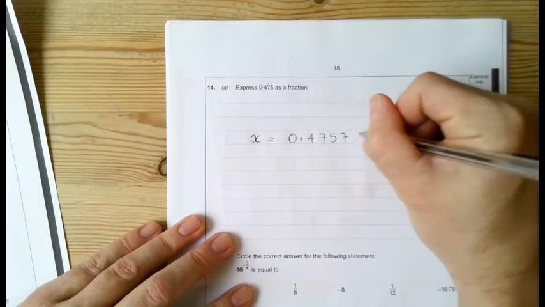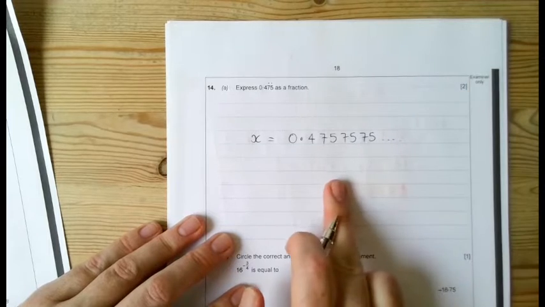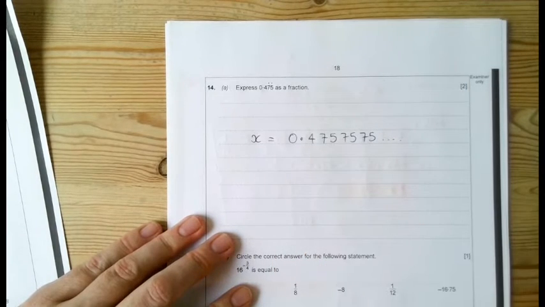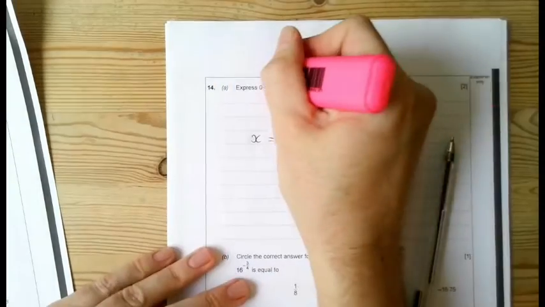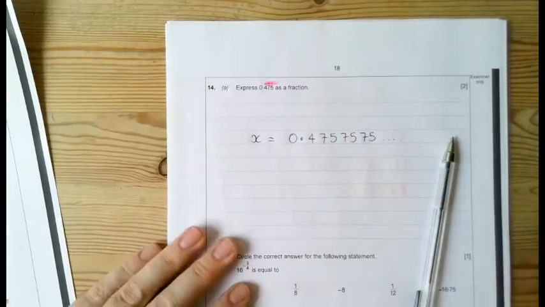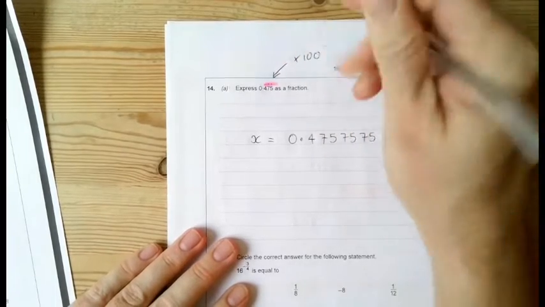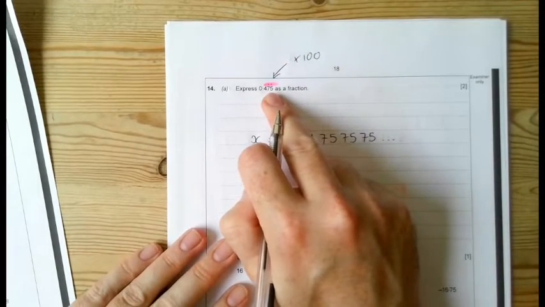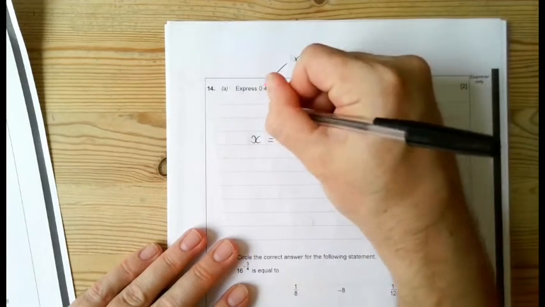7, 5, 7, 5, and one more for good luck, 3, okay? I just say dot, dot, dot. I keep on going 7, 5 forever. That's why we write the recurring dots. Now, because there are 2 dots there, I'm going to times by 1 with 2 zeros. So I'm going to times by 100. If I had 1 dot, I times by 10. If I had 3 dots, times by 1,000. Okay? So I'm going to times both sides by 100.